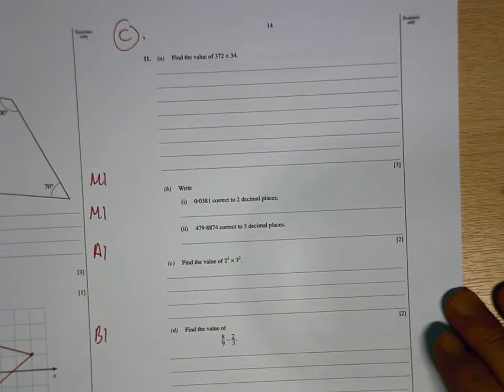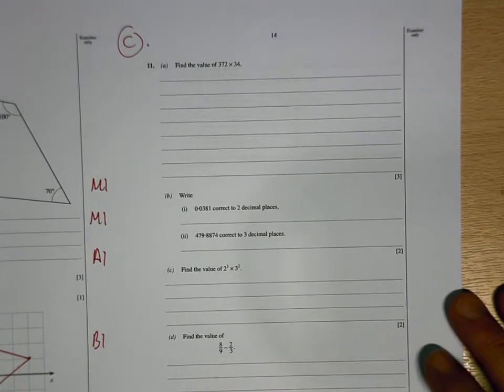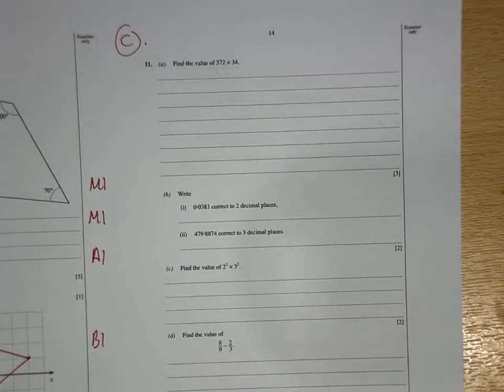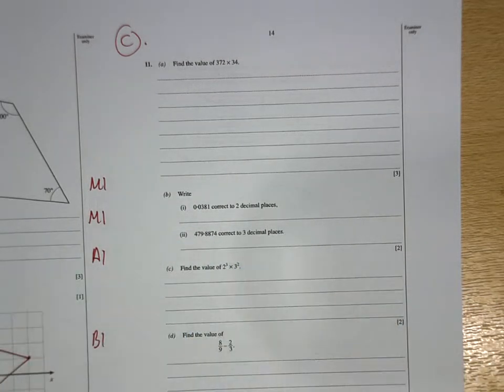Okay, let's take a look at the last part of the paper then. So pretty much if you get to this point and you've got everything right so far, then you only need to score an extra few marks and you're pretty much guaranteed your grade C. But hopefully you'll see that there are lots of straightforward questions still to come, which means if you made any slip-ups prior to this, then you can sort those out.